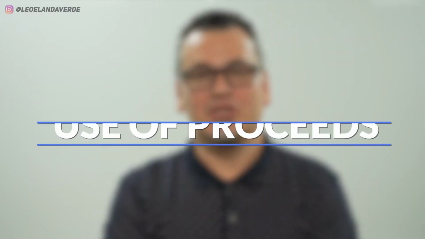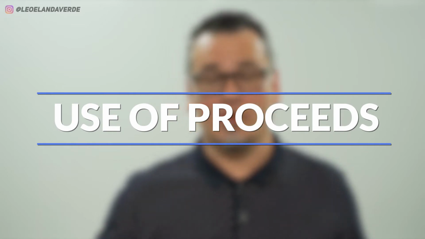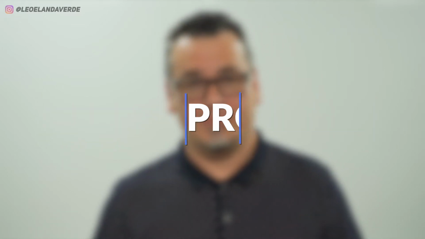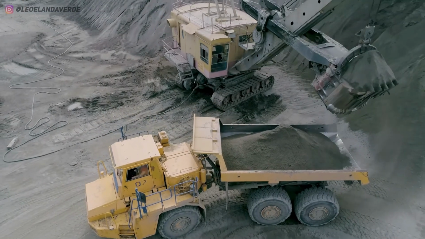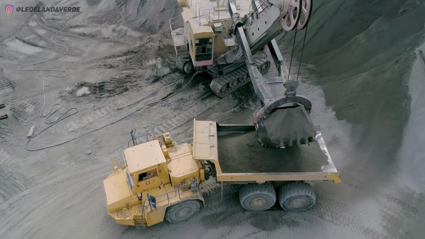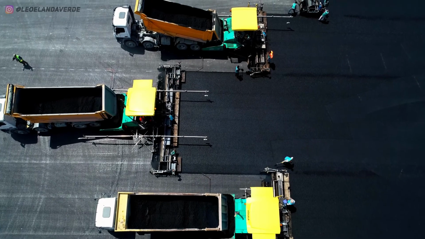So it's important that you know how much money you can get with either. Number 2, use of proceeds. In other words, what you can use the money for. With the 504 loan, you can use it only for 2 things, and that is commercial real estate that is owner-occupied and heavy equipment.